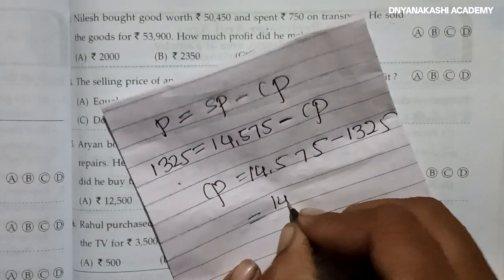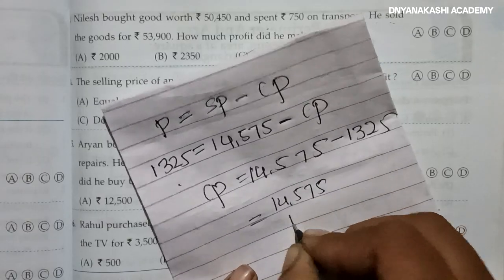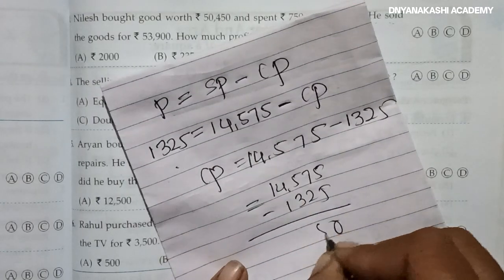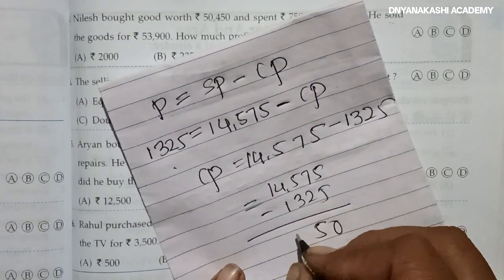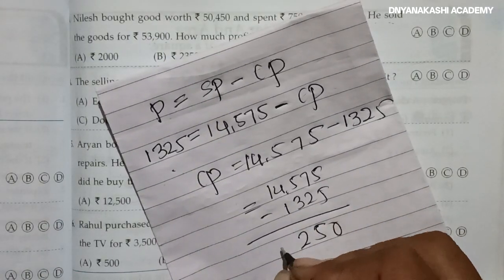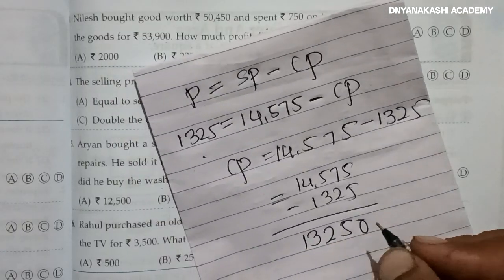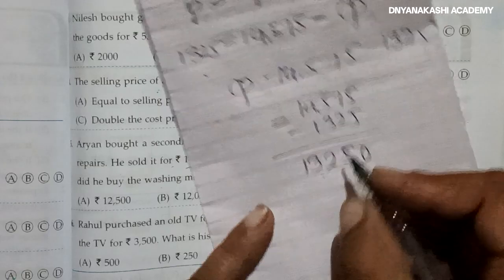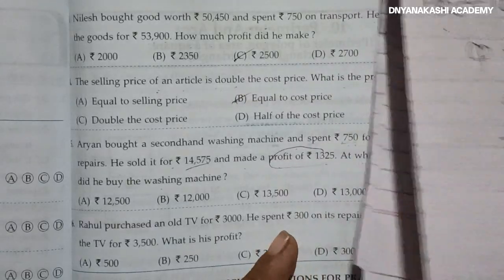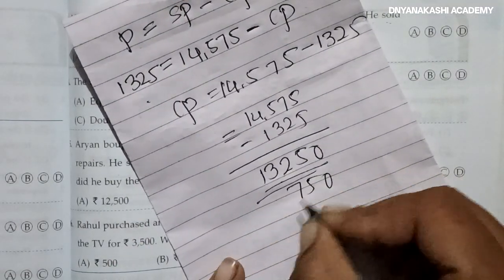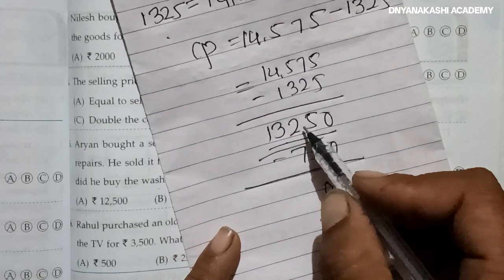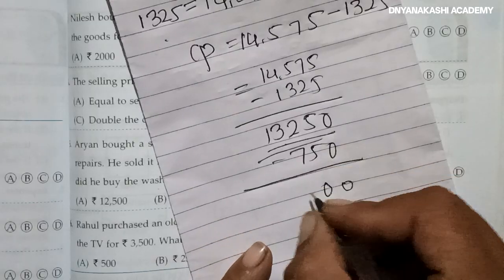Now 14,575 minus 1,325, we get 13,250. This is the selling price minus profit, which gives the cost price. Then minus the repair cost of 750, we get 12,500.